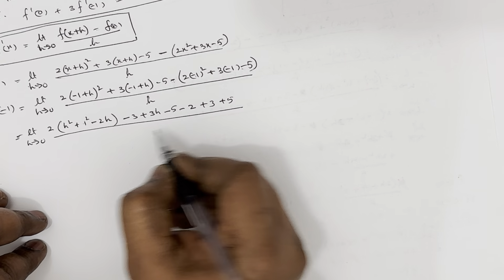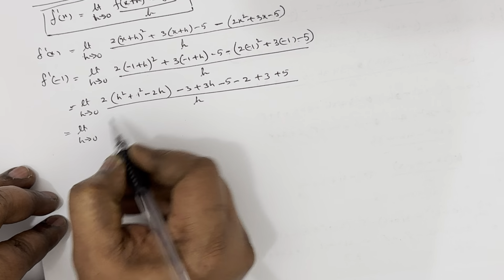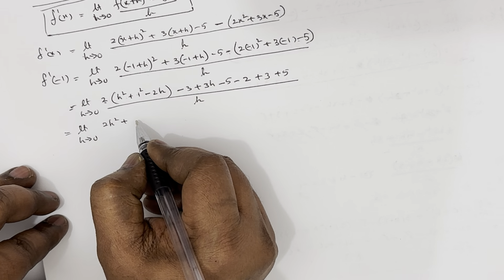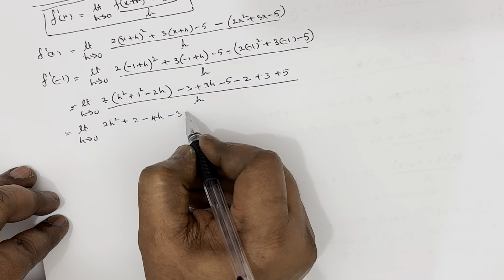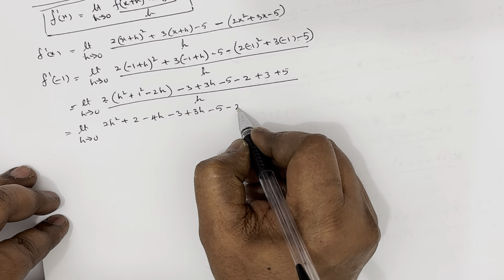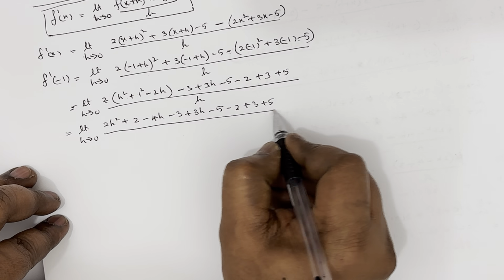upon h. Now limit h tends to 0, let's multiply 2 inside. Okay, so 2h square plus 2 minus 4h minus 3 plus 3h minus 5 minus 2 plus 3 plus 5, upon h.